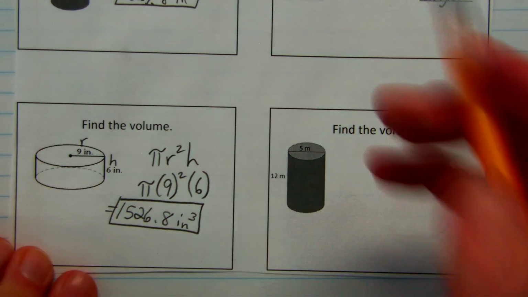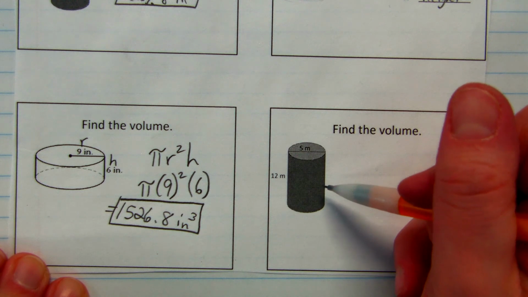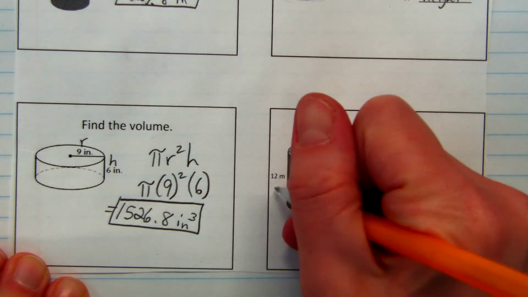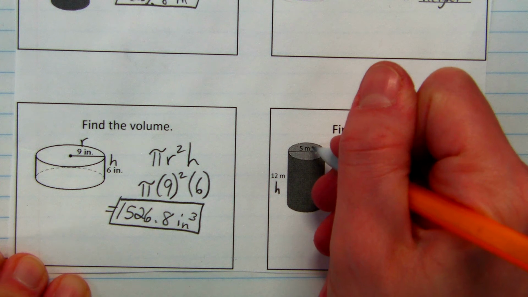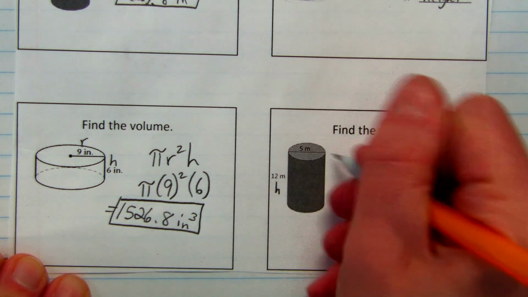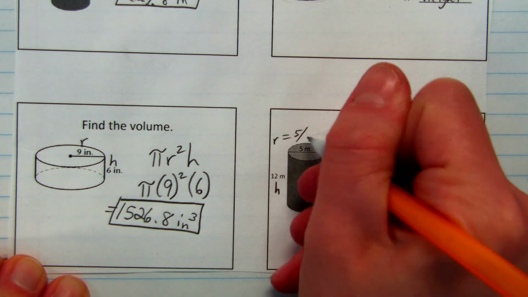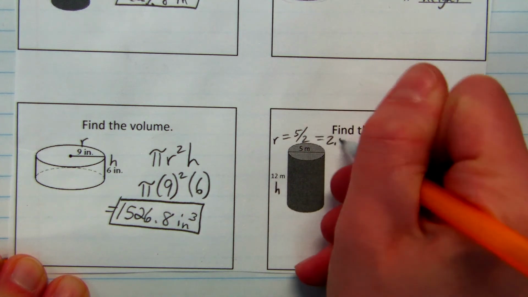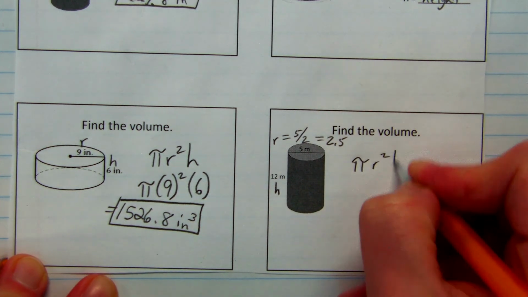And then on our last example, I used the same one that we did for surface area. So the 12 is your height, but 5 is not the radius. Why not? Because it goes all the way across. It makes it diameter. So for the radius, I've got to take 5 and divide it by 2 again and get 2.5. So I'm going to do pi times r squared times h.